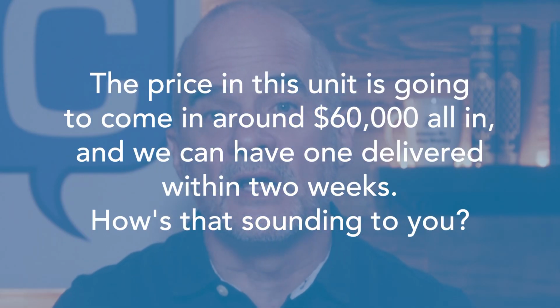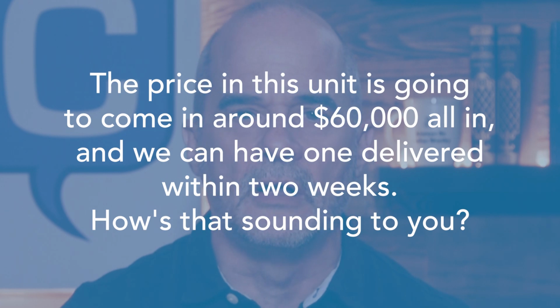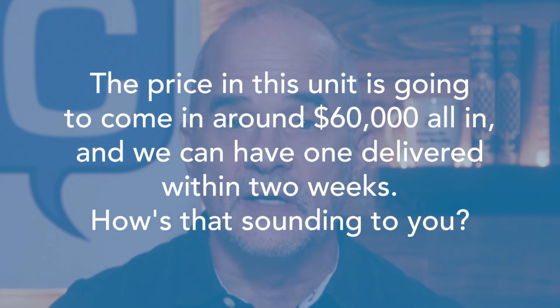And then in step 3, I can say, the price on this unit is going to come in around $60,000 all in, and we can have one delivered within 2 weeks. How is that sounding to you? I'm going so far as to make sure that we're in the right price category and time frame, so if there is an issue, I'm not going to show them something that won't work for them. And I do all of this before I begin the demonstration. When we think about it, this is really a form of pre-closing. I gain the agreement, then I show the product, then I change their world.